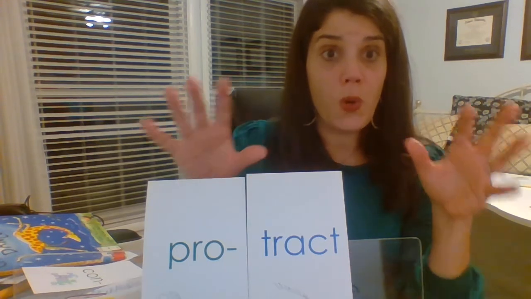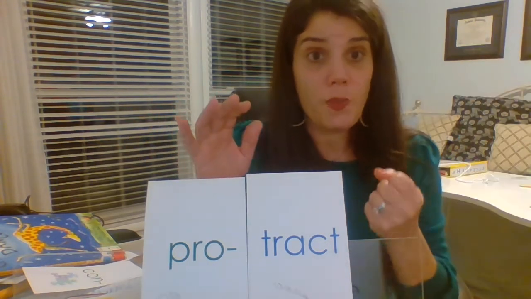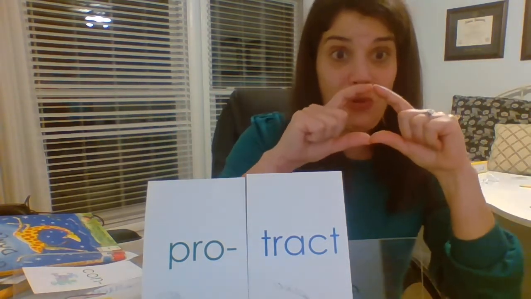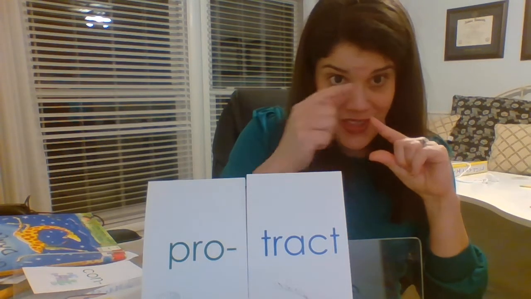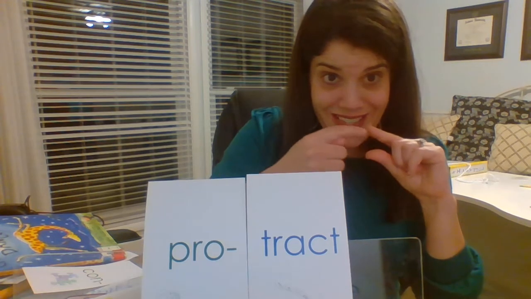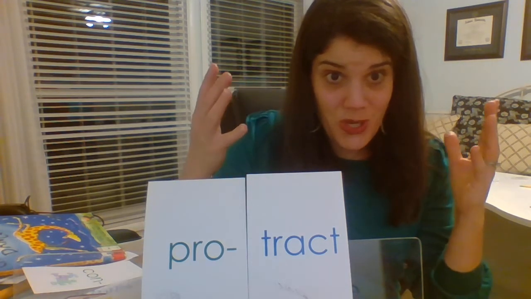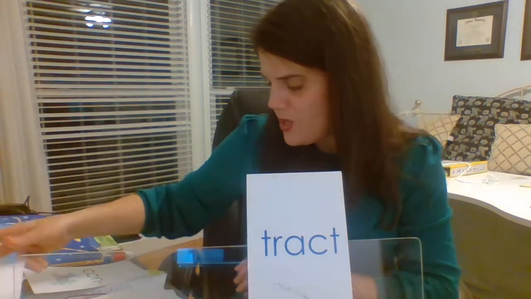Pro means forward or toward, and tract means to pull. Let's think about those handy protractors that you've used in math class. How in the world does a protractor pull something forward? Well, think about the size of that little triangle, and then I use that protractor to help me extend out the angle and measure it. Does a protractor help something get pulled forward? Yeah, it sure does, doesn't it? That's part of how I'm able to measure.